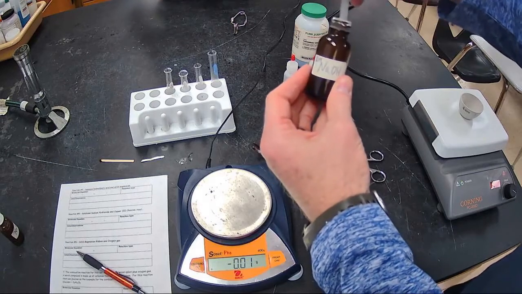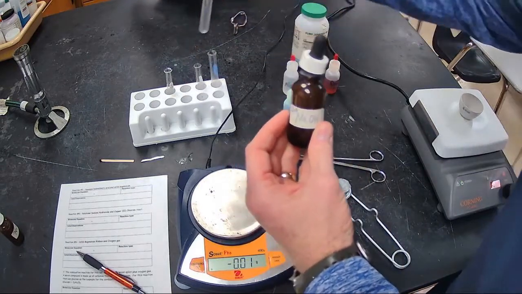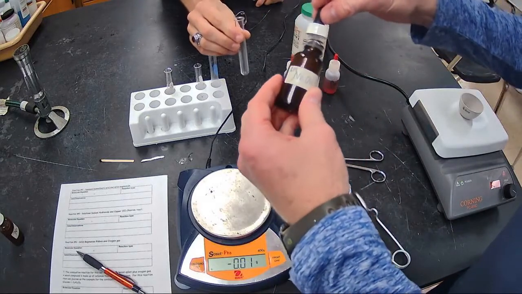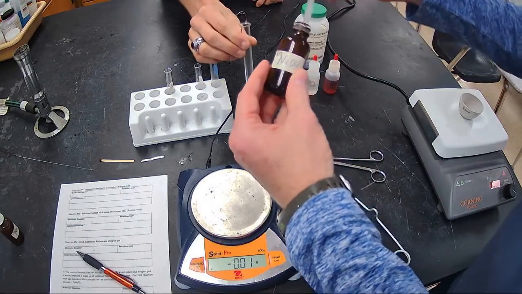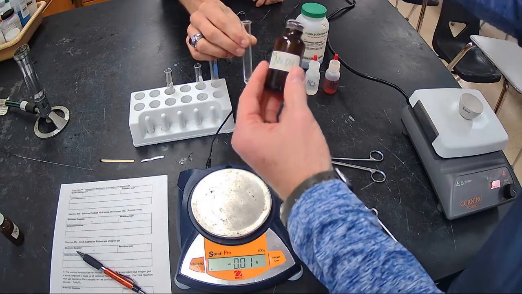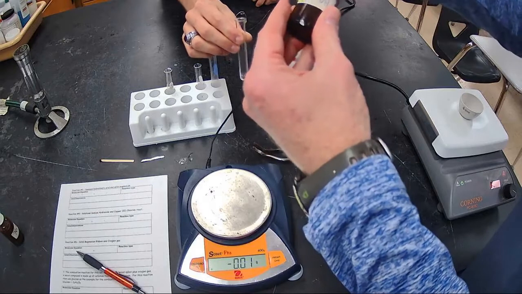So we're going to put a little bit of this in our next test tube. You want to hold that? It's one of the good times for us to use the word caustic. Yes. Be careful not to put this on Mr. Furiosi's hands. That would be very caustic to my hands.